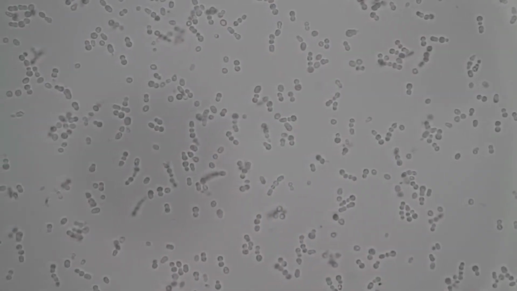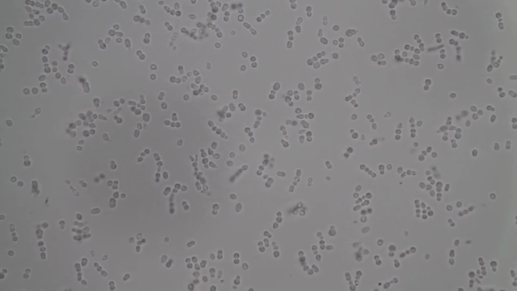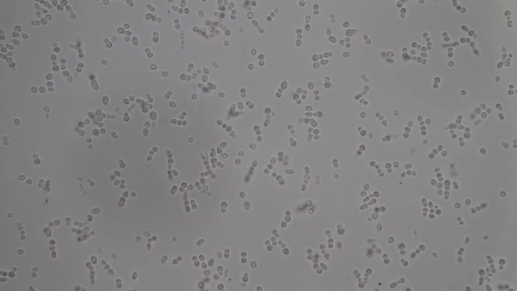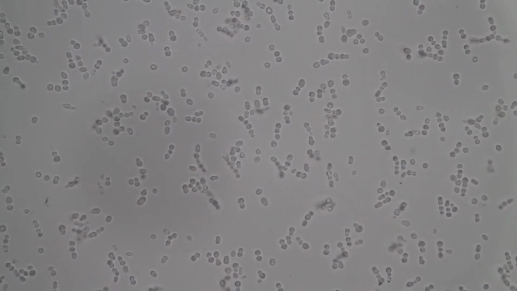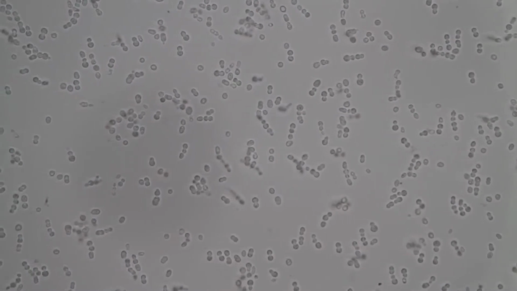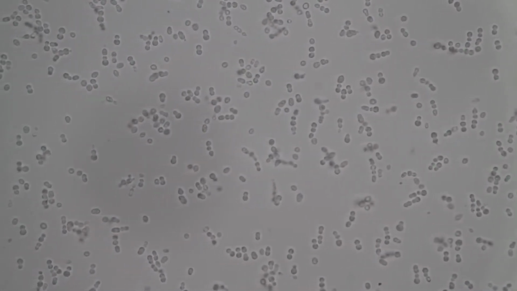Then another thing that can be found in urine is yeast cells. Yeast cells are responsible for Candida albicans. So when you see yeast cells in urine, it simply means that this person is having candidiasis. This one is not treated with antibacterial drugs. This one is treated with antifungal pessaries and cream. You are good to go.